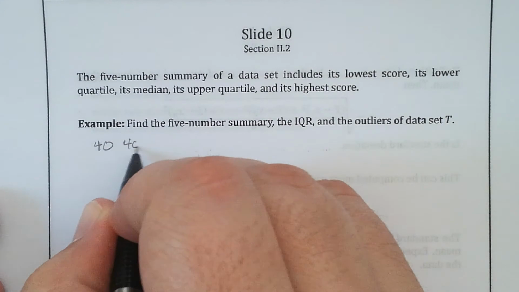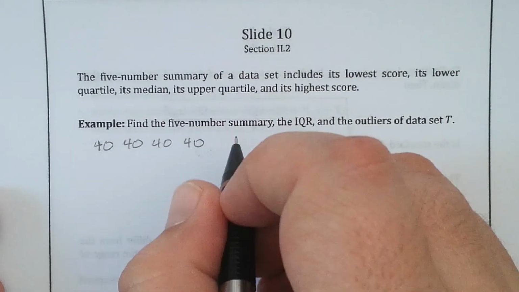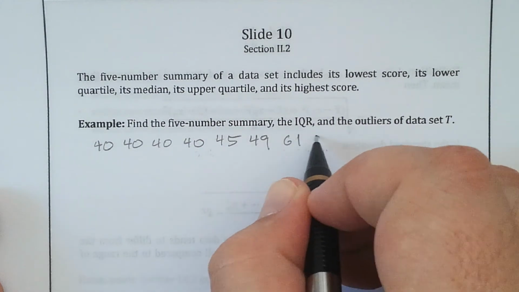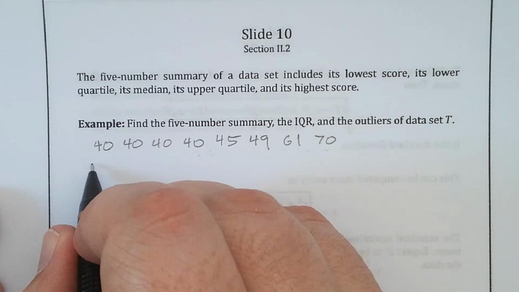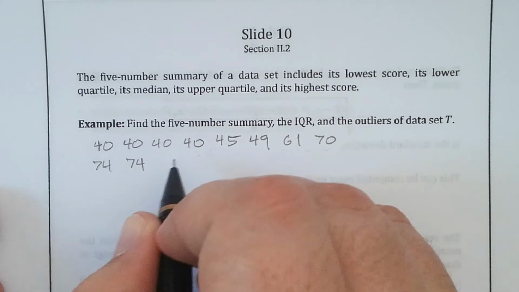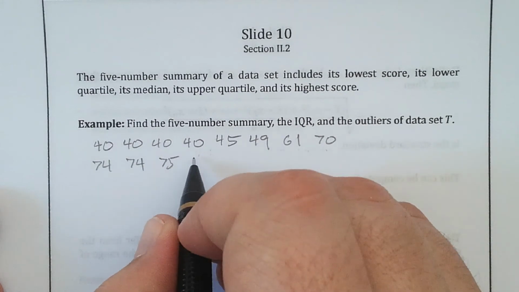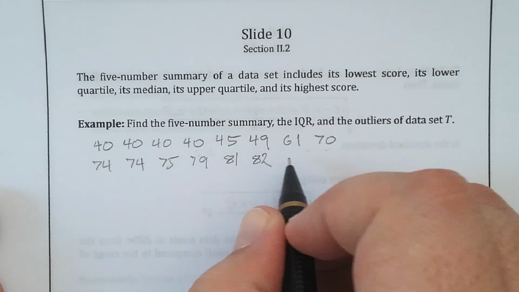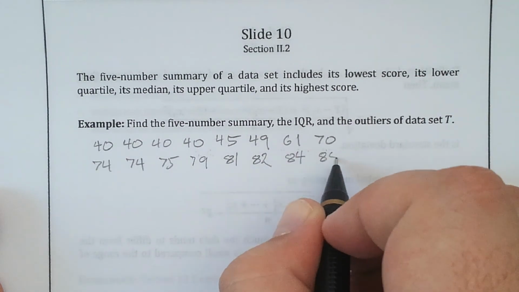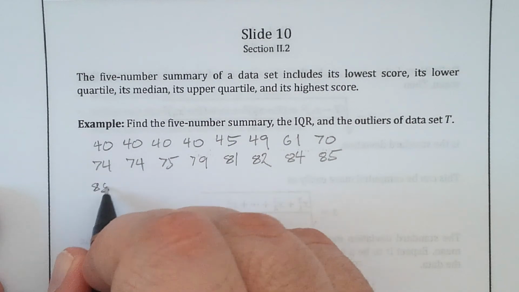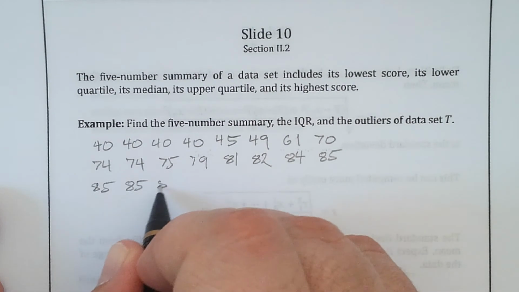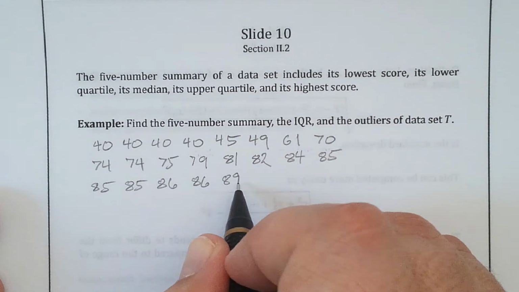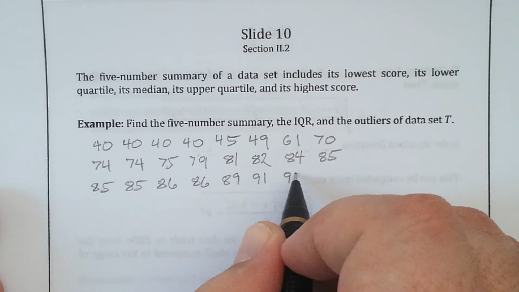We had 40, 40, 40, 40, 45, 49, 61, 70, 74, 74, 75, 79, 81, 82, 84, 85, 85, 85, 86, 86, 89, 91, 96.